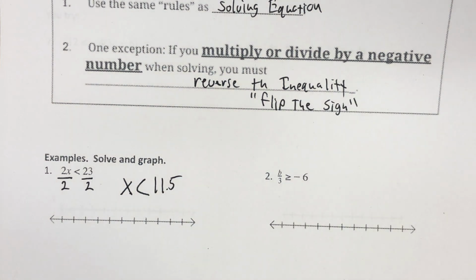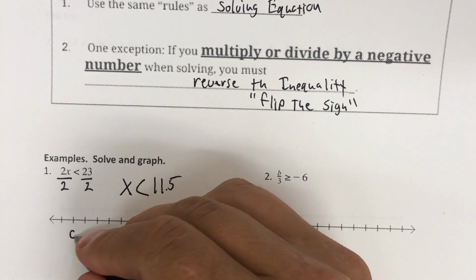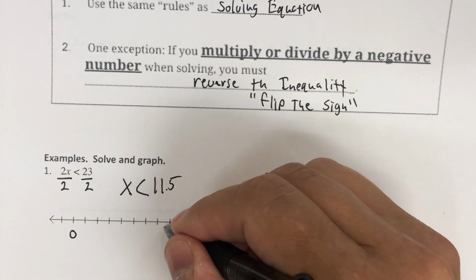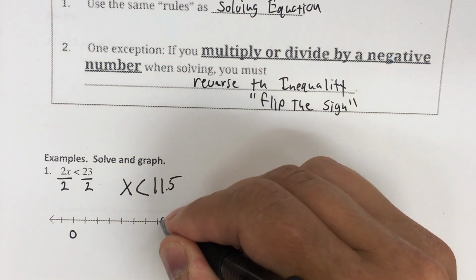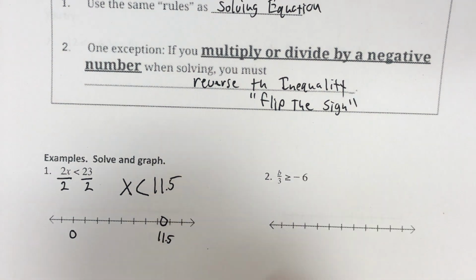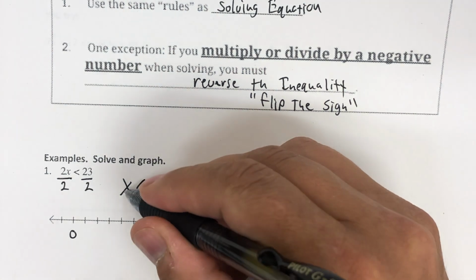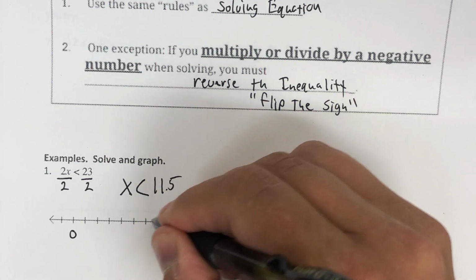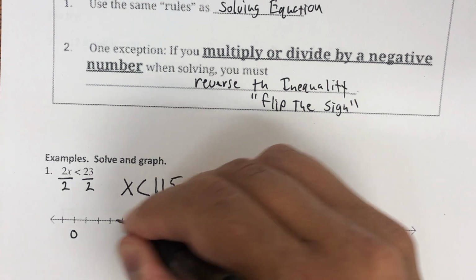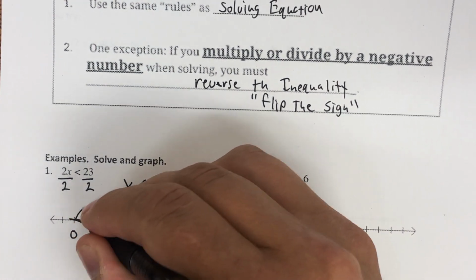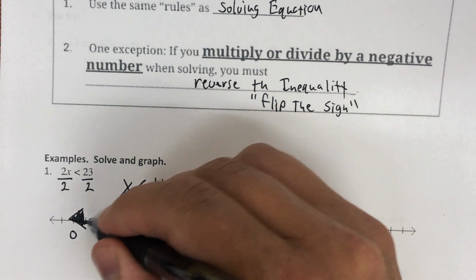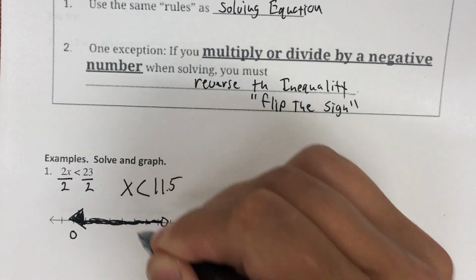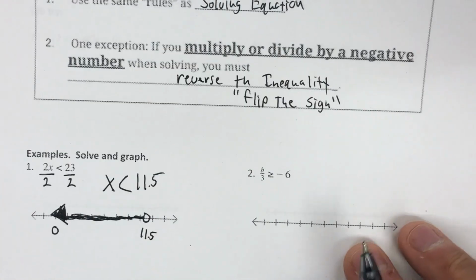Again, on our graphing, you don't need to get real carried away here for me. Just put up where 0 is, and then we'll head over to 11.5. And in this case, it's an open circle at 11.5. I'm just going to write down when I went to 11.5. And x is less than, so I would shade to the left. The variable's less than, so all the numbers smaller than 11.5 will make the inequality true. 11.5 is not included.